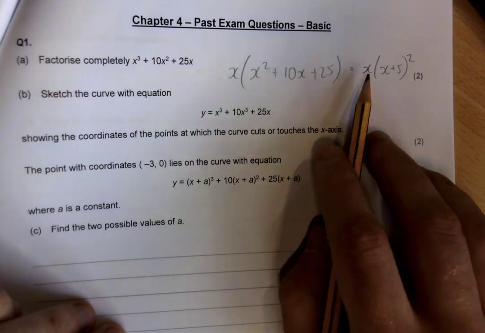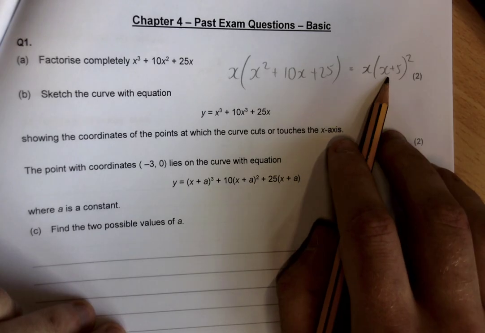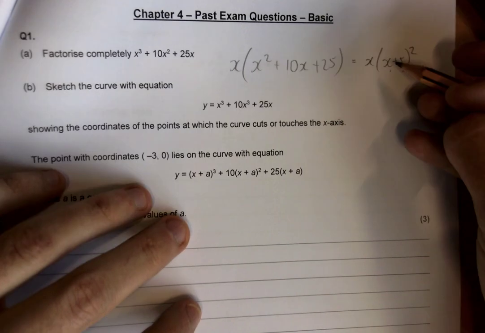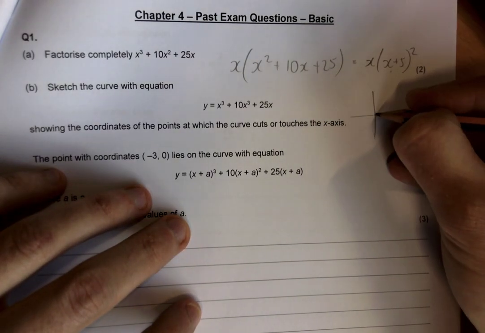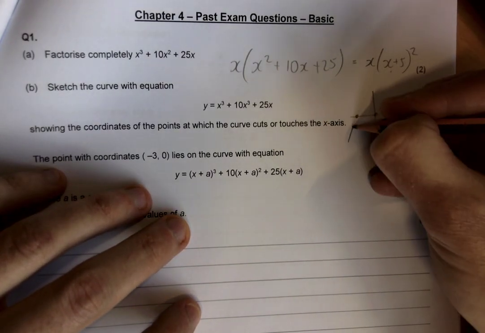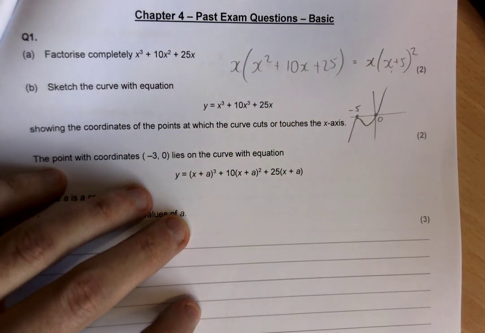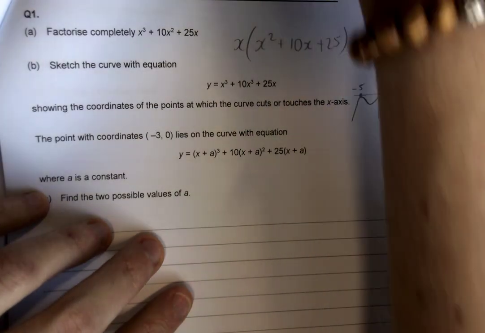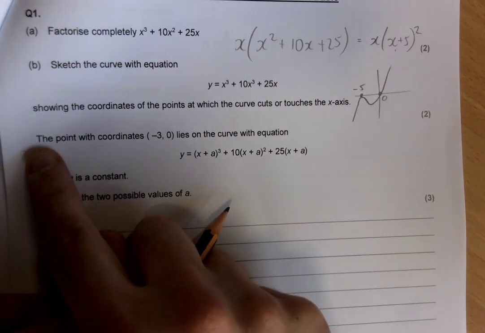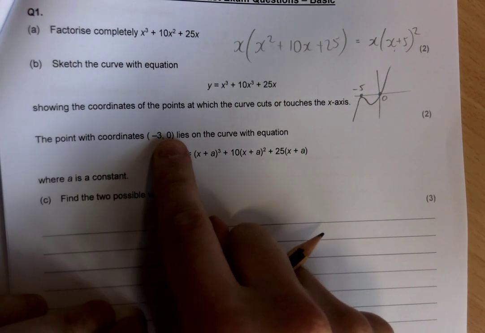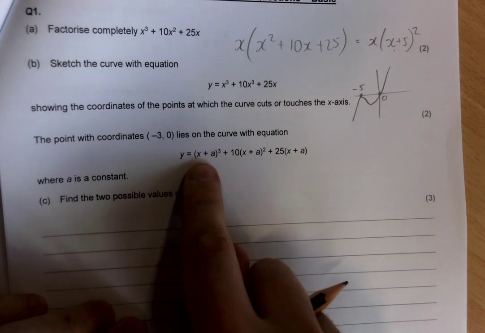Sketching the curve, it's going to go through at 0 and then at minus 5 it's going to bounce off. So I'm going to draw it really small, but then go through at 0 and at minus 5 it's going to bounce off. It's cubic. And then showing the coordinates of the points, I've done that already, sorry. The point with coordinates minus 3, 0 lies on the curve with equation this.